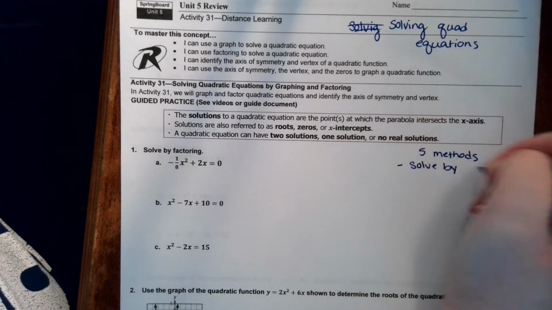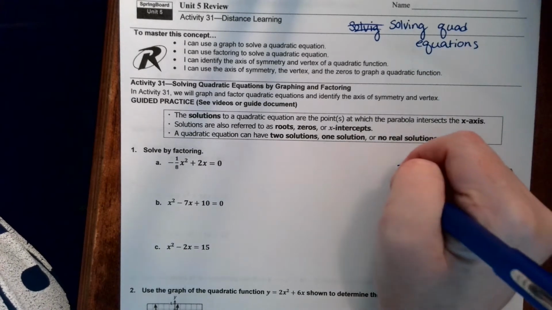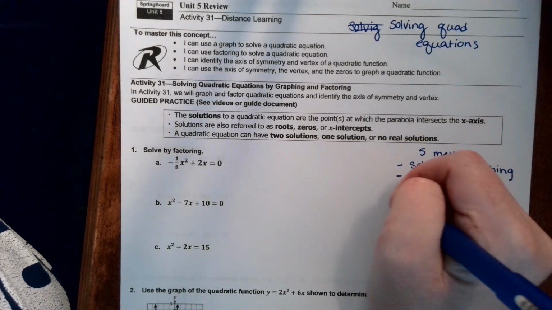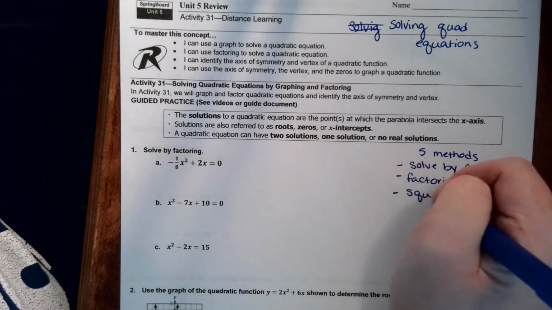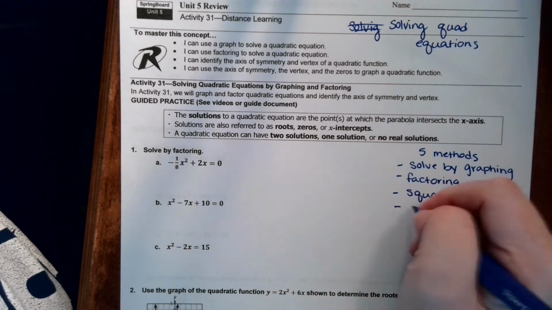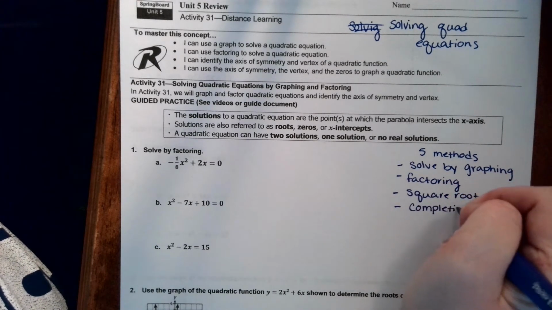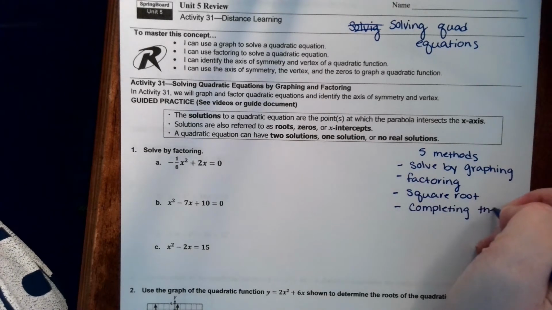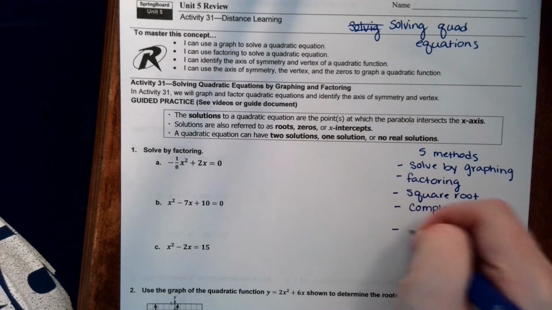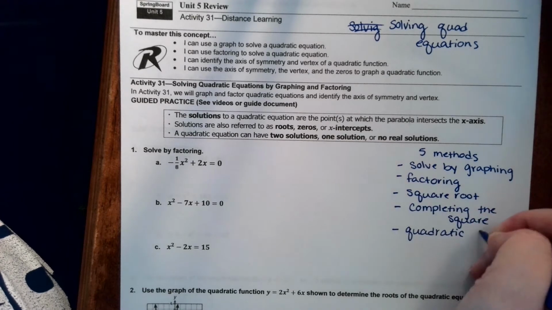Solve by graphing. Solve by factoring, solve using a square root, solve by completing the square, and then solving using the quadratic formula.